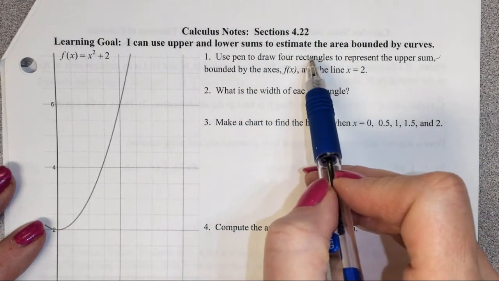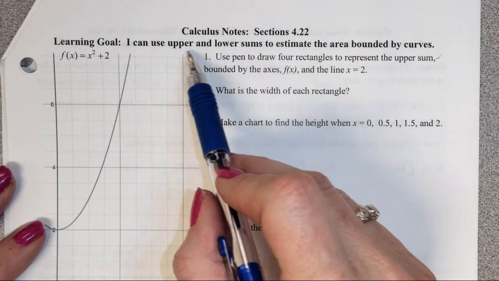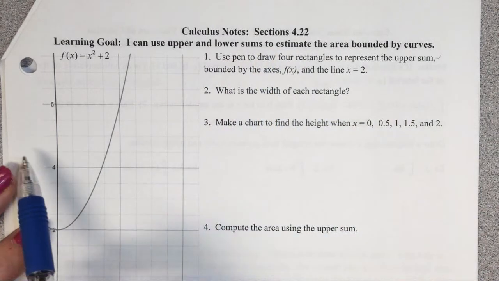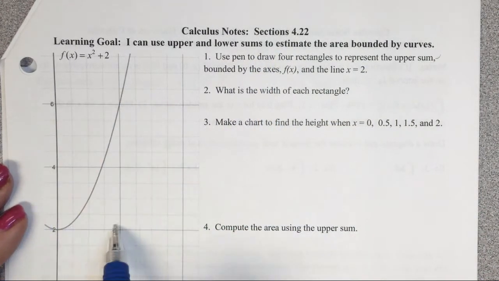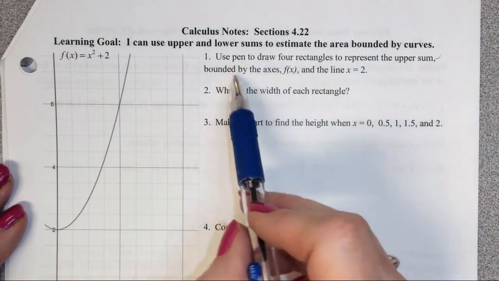See, integration will find the exact area, but before we do integration, we want to have some idea for an estimate of the area. So we want to be bounded by the curve, bounded by the x-axis, and then bounded by whatever numbers were given. All right, so let's look at these.